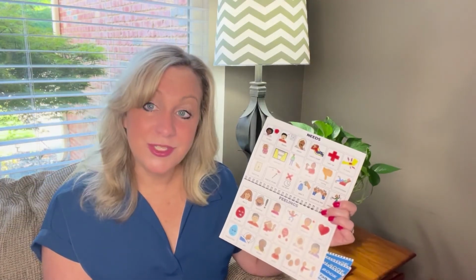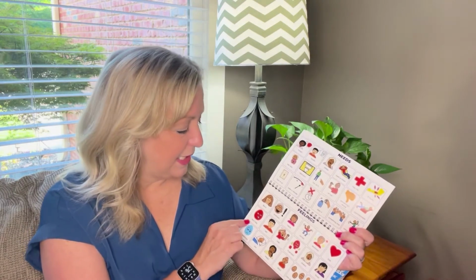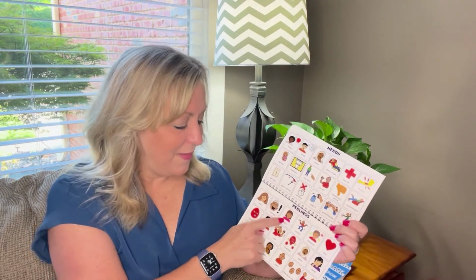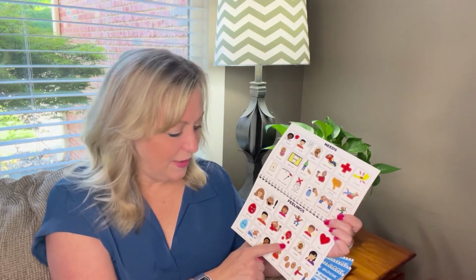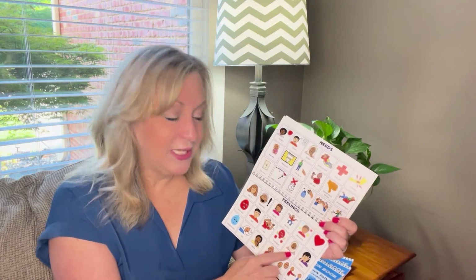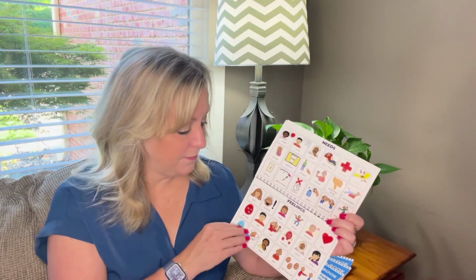Our next page is all about feelings. So on this page, we're going to be able to say things like, I like it. Oh, I'm surprised. I'm happy. I'm frustrated. We're going to talk about being bored or scared to our students. Again, giving them a model for how to express these feelings and emotions.